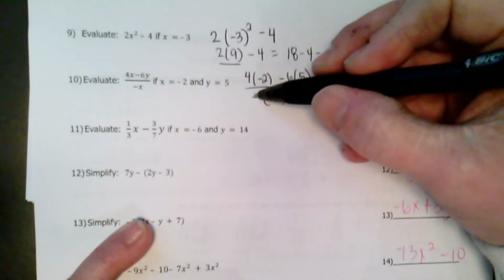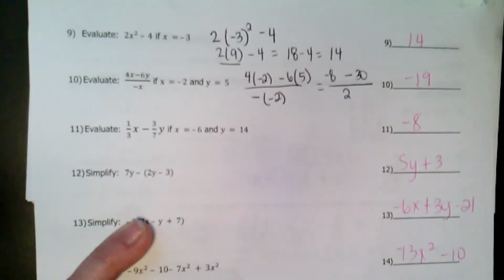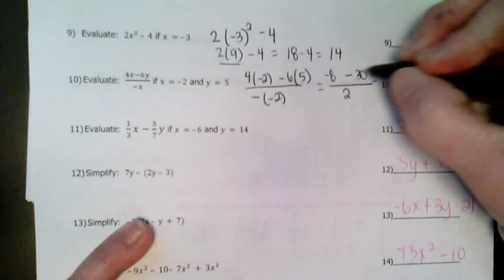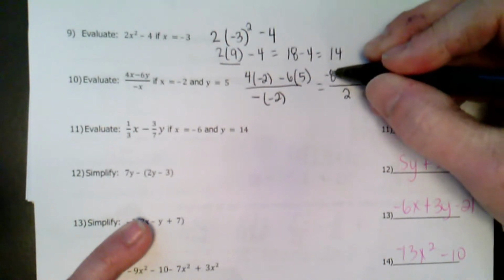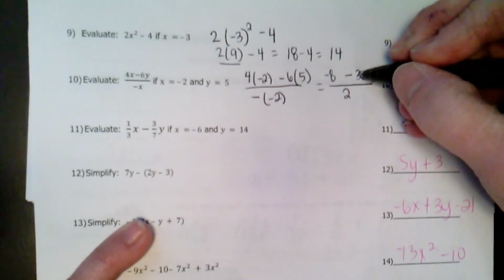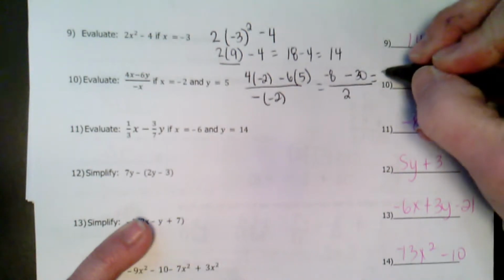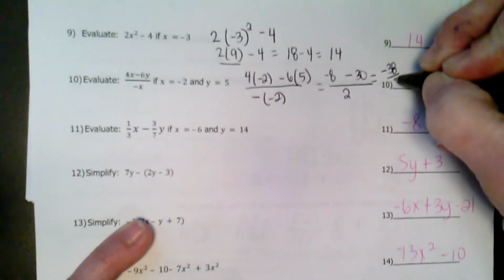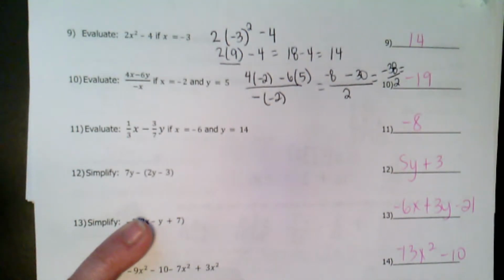And on the bottom, a negative and a negative make a positive. So at the top you have negative 8 take away 30, so we're in the hole $8. We're going to take 30 more out, so now we're in the hole $38, and this reduces to negative 19.